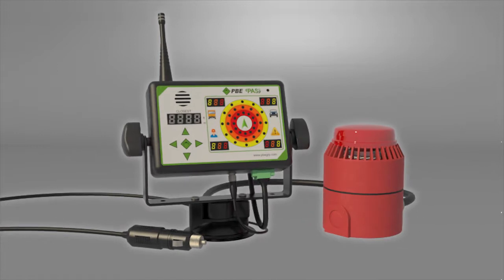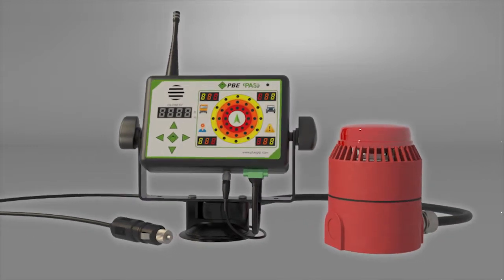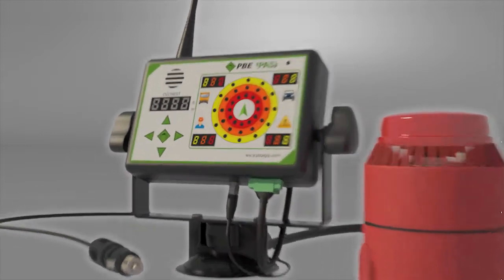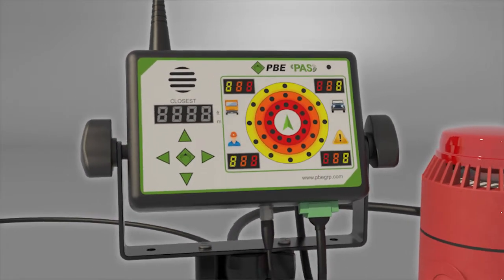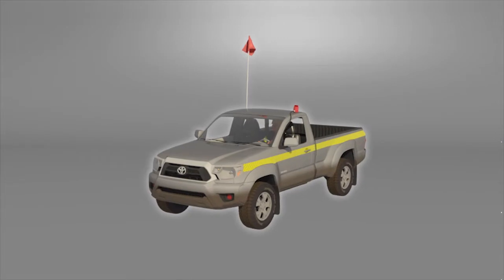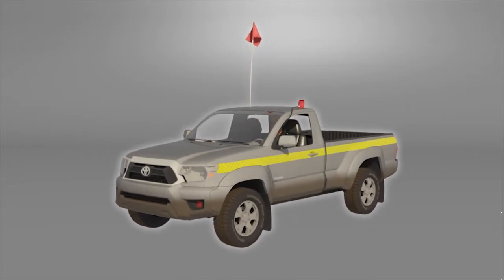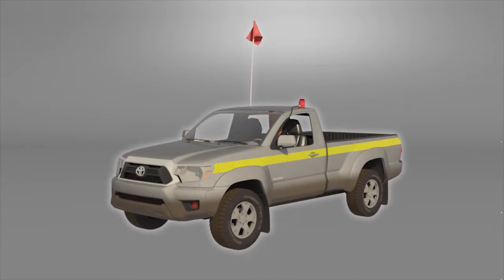For smaller light vehicles or visiting vehicles, the PAS-Z is used. The display will show the presence of other vehicles, personnel, or obstacles. The device is easily attached to visitors' vehicles, and if needed, it will be issued at the issuing station.